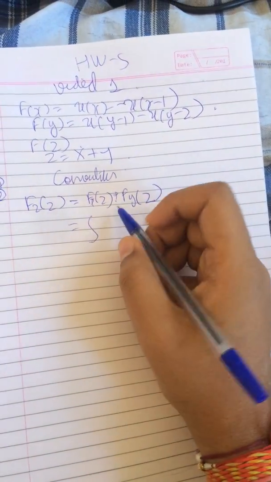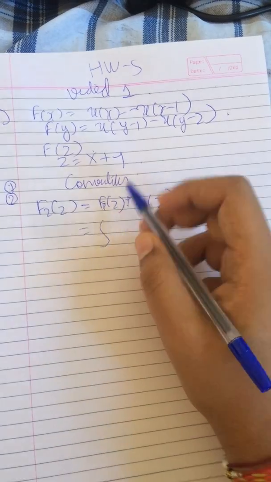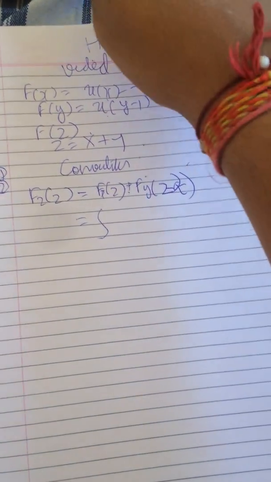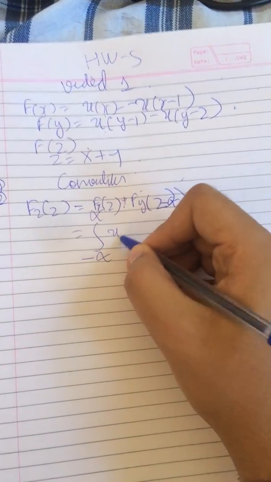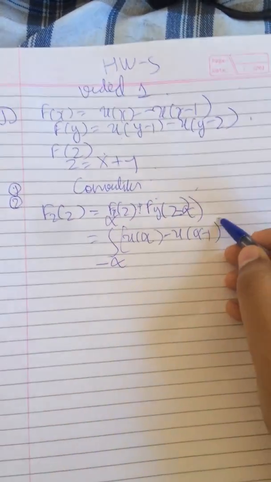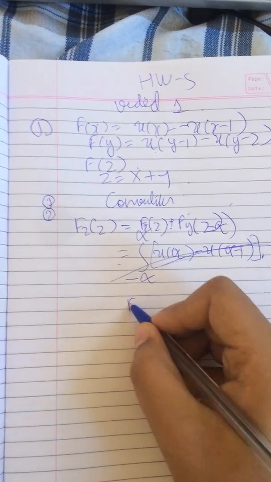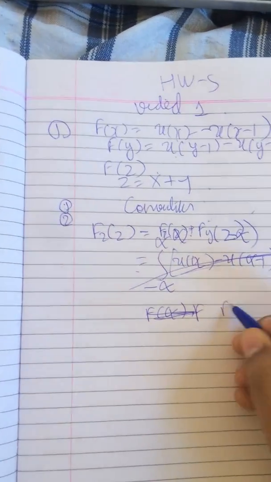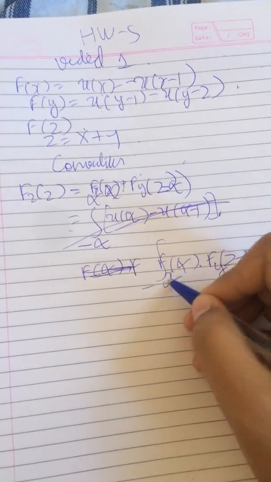Now applying the limits and substituting the values, substituting alpha in place of x and z minus alpha in place of y, we get the integral from minus infinity to infinity of f of alpha, which is u of alpha minus u of alpha minus 1, in terms of x, into f of z minus alpha, in terms of y.